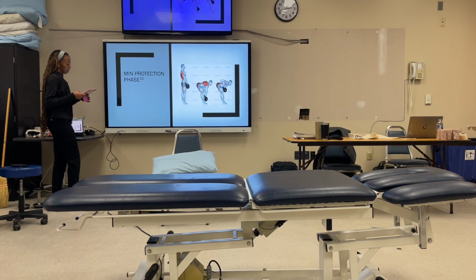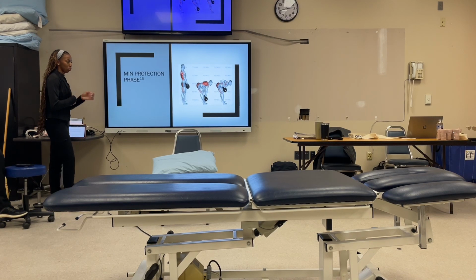And then lastly, for the minimum protection phase, we have an RDL into a bent over row. The RDLs will target muscles in the posterior chain that are necessary for supporting the spine and pelvis during upright posture, and it can also release tension in the muscle fascia. So as you can see, the highlighted areas in red are the muscles that are targeted, which are all needed for spinal stability. We have muscles in the back, glutes, hamstrings, and also the abdominal muscles.